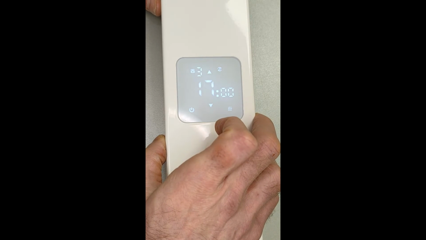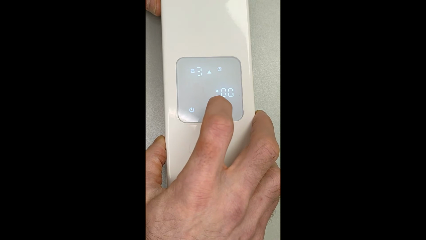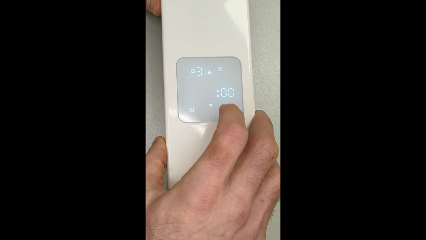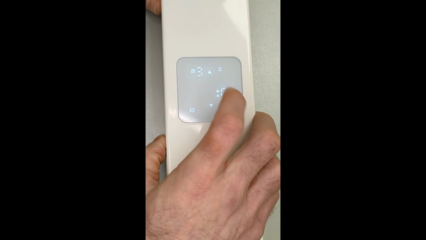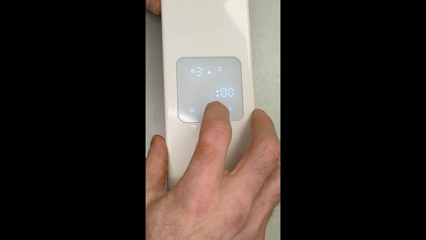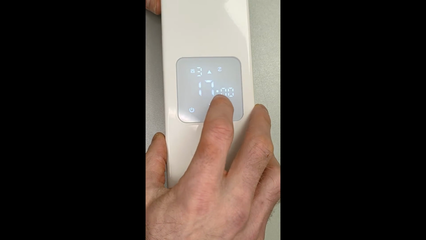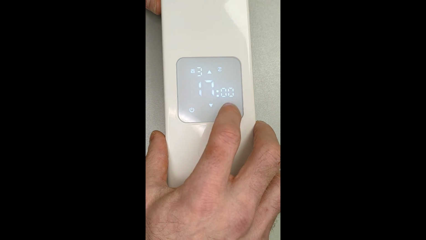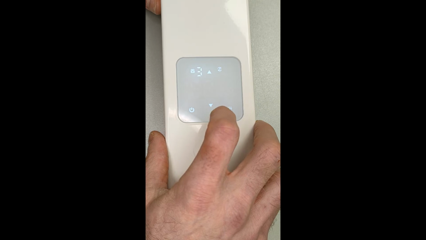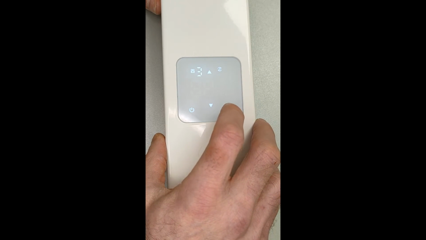Period 3, as it shows in the top left, is when I return home from work. So I want to set it probably half an hour to an hour in advance of my arrival home from work, so the house is warm. So let's say I get home at 6 o'clock. We'll set it to come on at 5 in this case. So 5 o'clock, and I want the room to come up to 21 degrees. That's fine. I'm happy with that. So I'll select that.